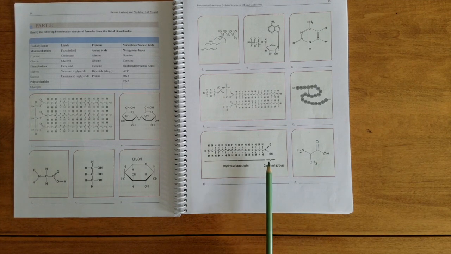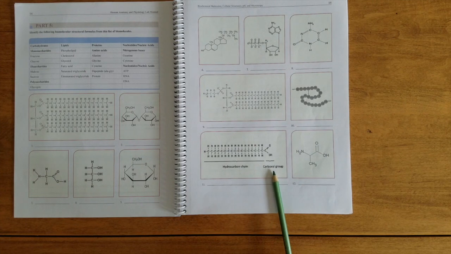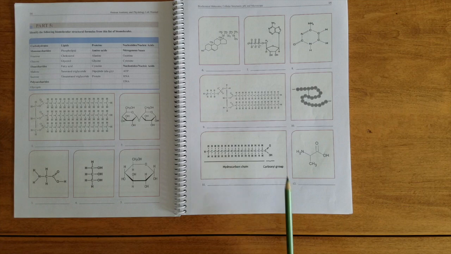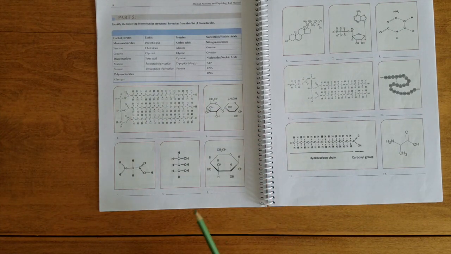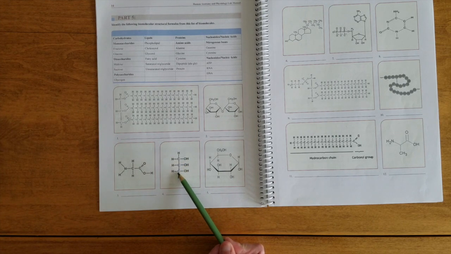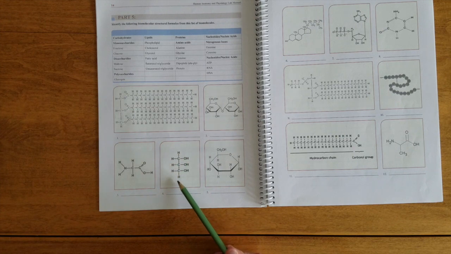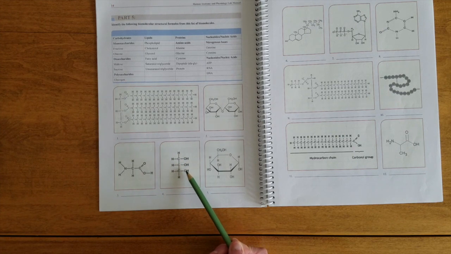And then over here on the end we have a carboxyl group, which is one of those functional groups that you guys should know. One of the other major subunits of lipids is this glycerol molecule here. Notice it's composed of 3 carbons, several hydrogens, and then 3 hydroxyl groups here.